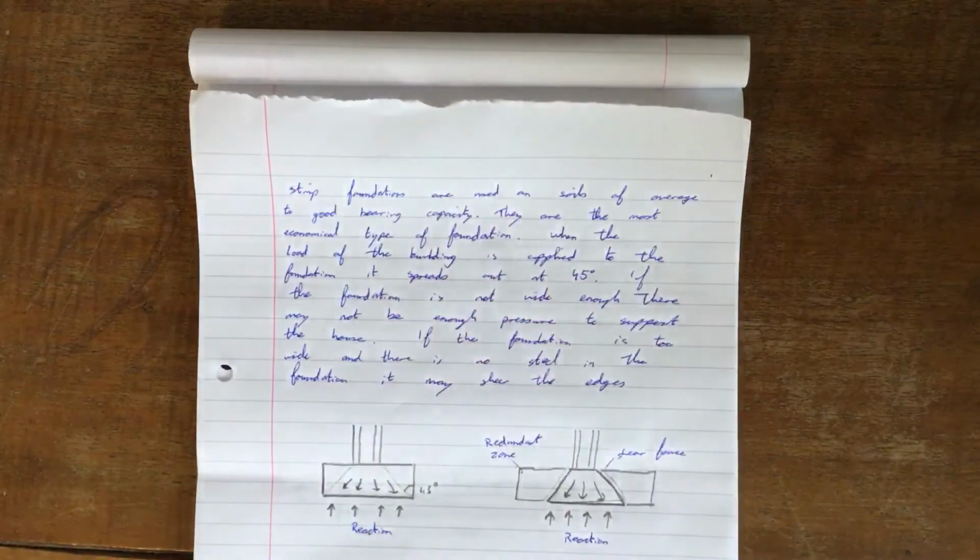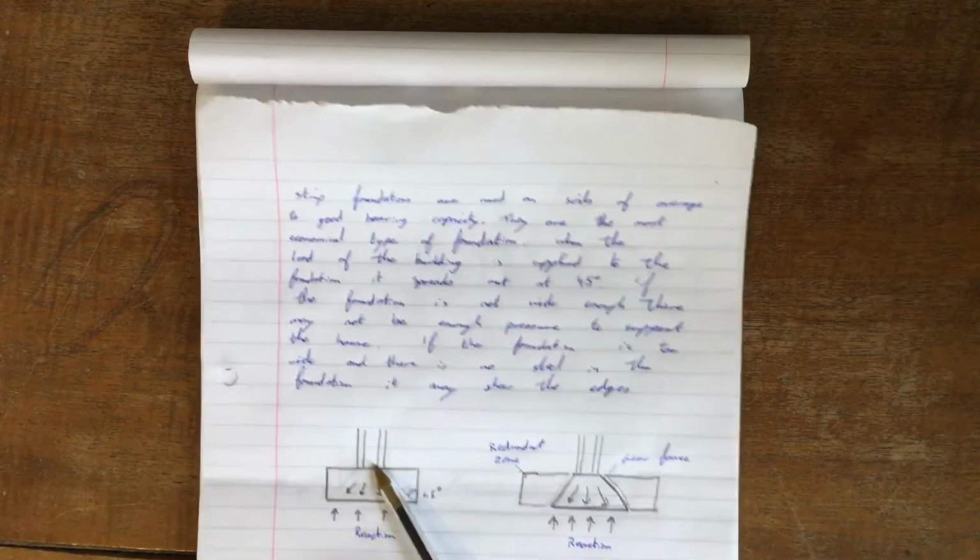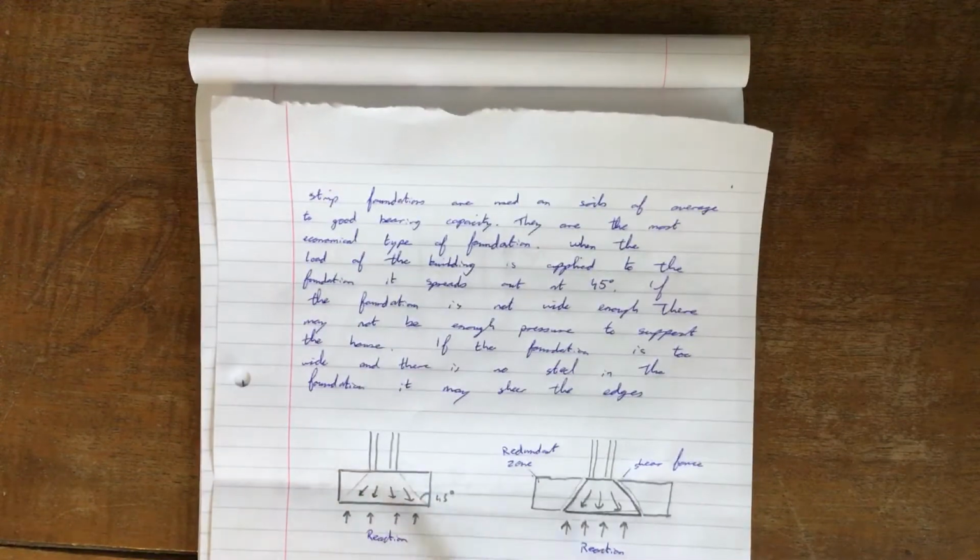So, strip foundations in general. They're used in soils of average to good bearing capacity. They are the most economical type of foundation. When the load of the building is applied to the foundation, it spreads out at 45 degrees, kind of like I've done down here in the drawing, the load being spread out. If the foundation is not wide enough, there may not be enough area to support the house, so it could cause the house or the wall to tilt slightly.